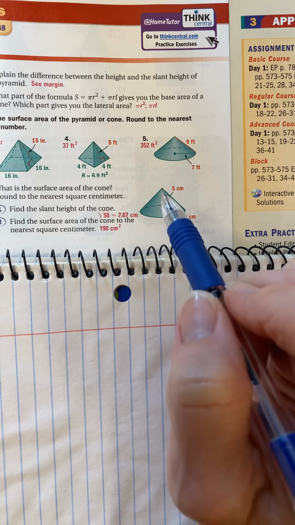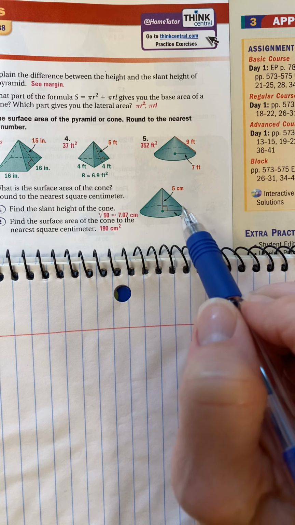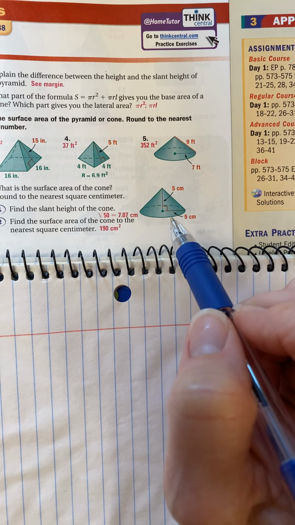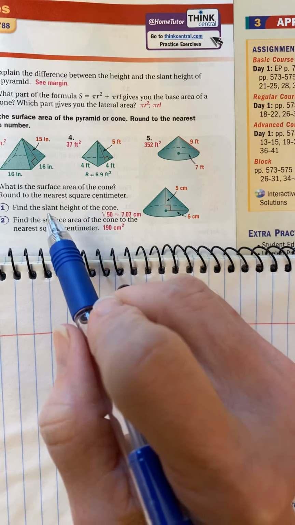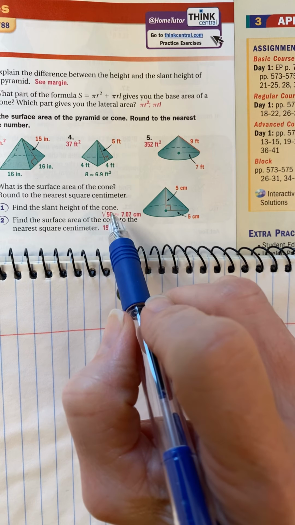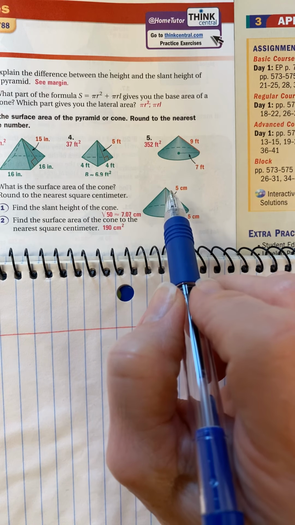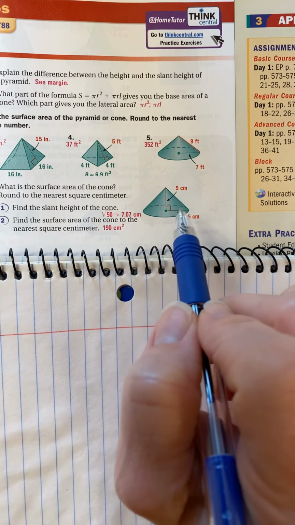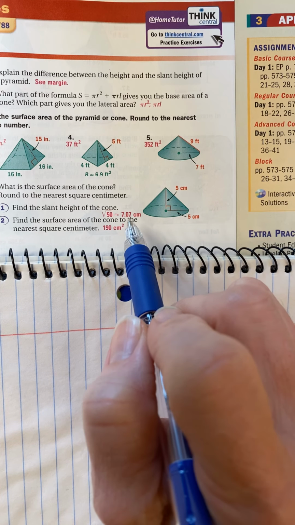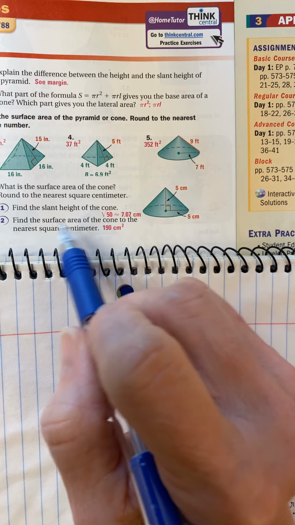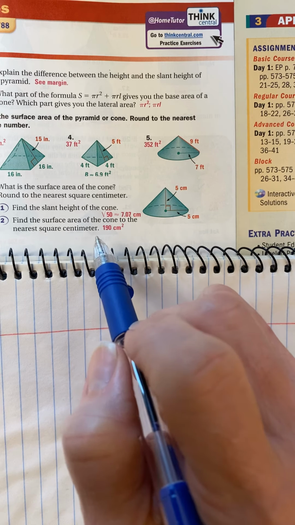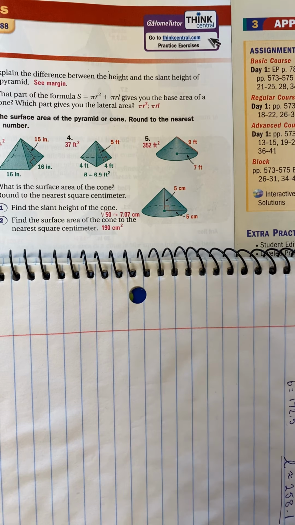Yes, again, you'd have to create a right triangle here and use the Pythagorean theorem to find the slant height of the cone. A squared plus B squared equals C squared. Comes out to be about 7 centimeters. And then to find the surface area, we just plug that into our formula.